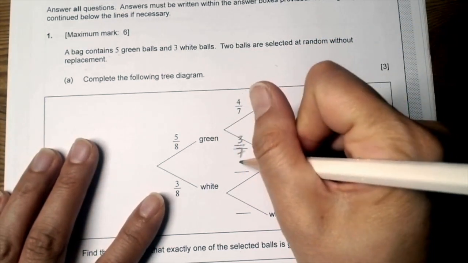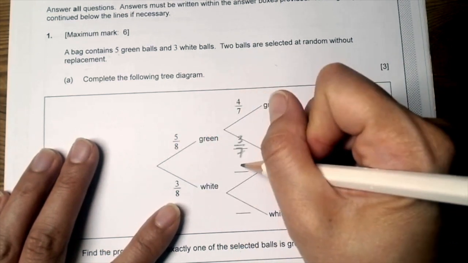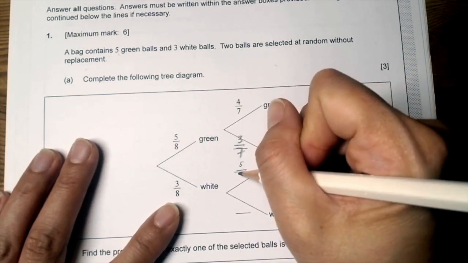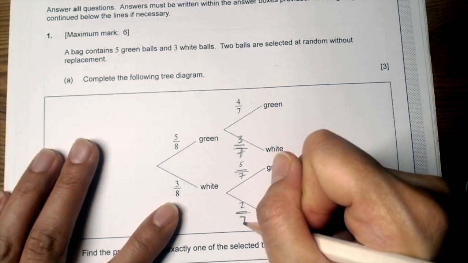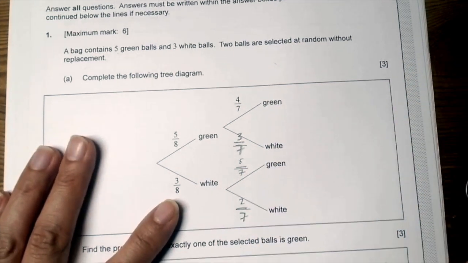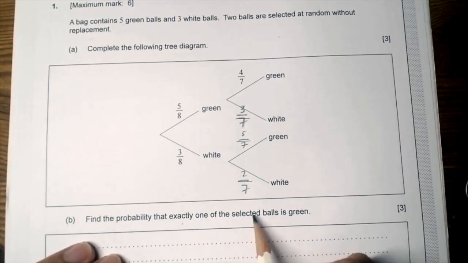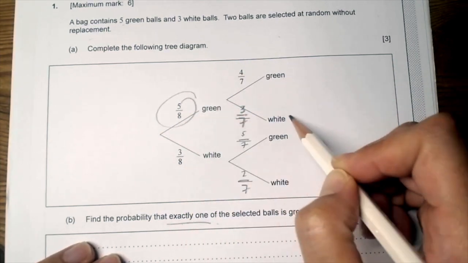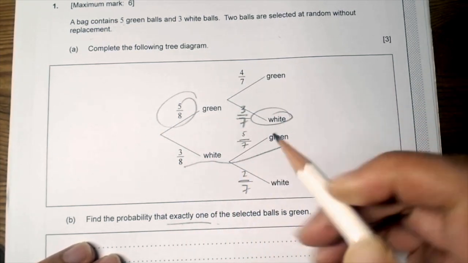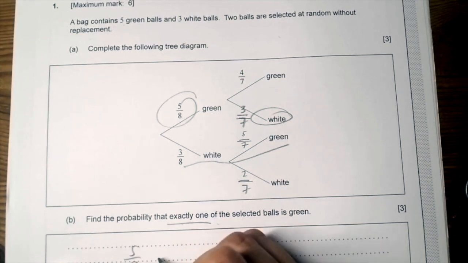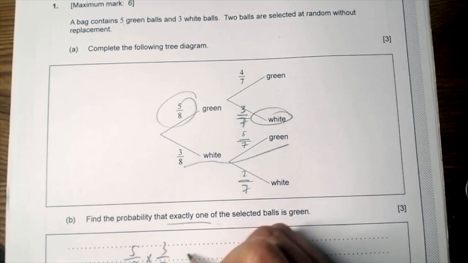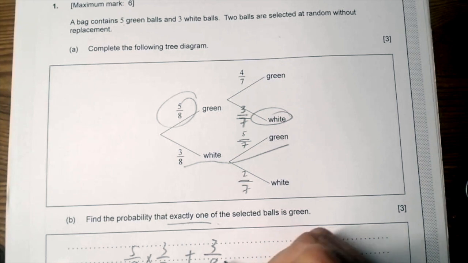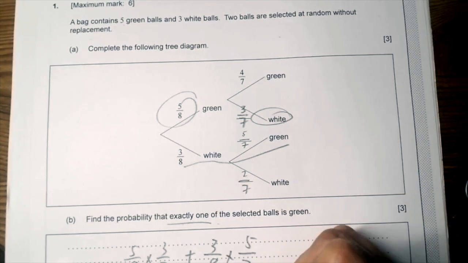And the other one will be taking one green out. There's still 5 white, 5 green, and only 2 white. Nice and easy with the 3 points. And then exactly one ball selected. So we have green, white, and then white, green. So we have 5 over 8 times 3 over 7 plus 3 over 8 times 5 over 7.